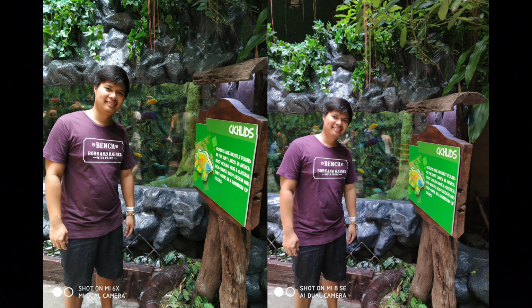Now here's a picture of my brother. I kinda noticed that the wide-angle camera on the Mi 8 SE kind of squeezes in a lot more in the photo. It does have like a fisheye effect to it. For example, the sign here is a little bit angled differently. I also noticed that his face is a lot more exposed, while on the Mi 6X you can see some shadows on the right of his face.